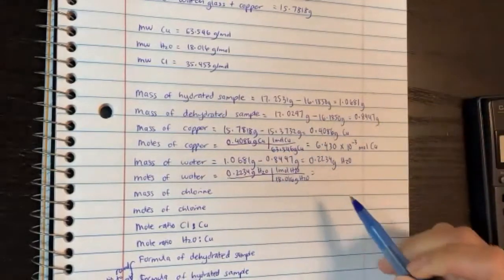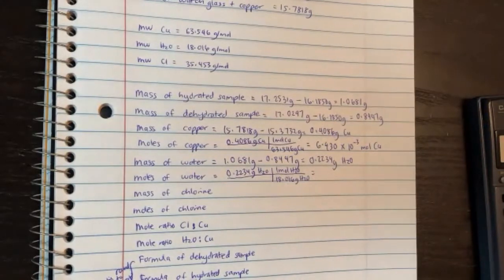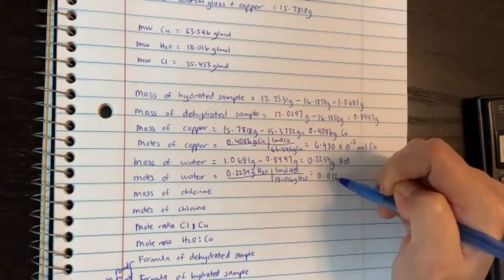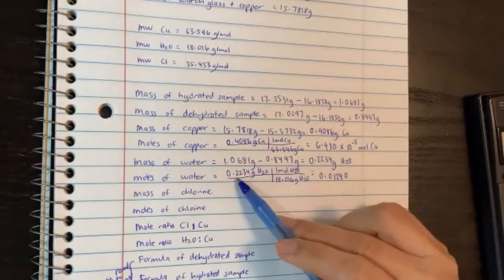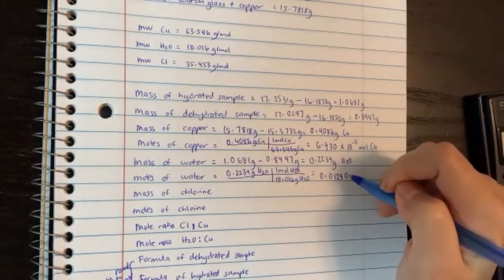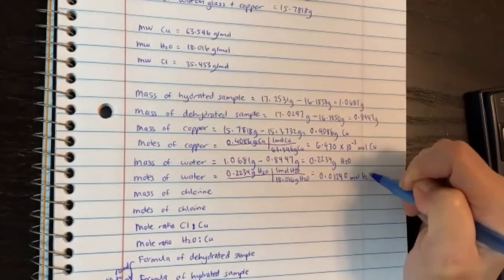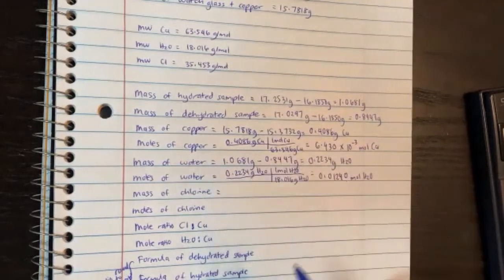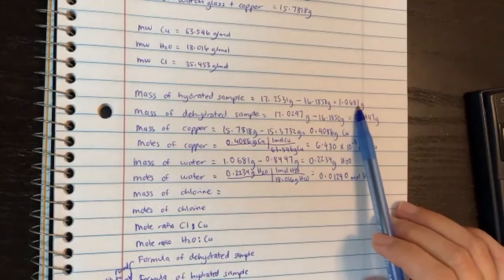And then let's get the moles here. 0.01240. I have 4 sig figs, keeping the 4th number here. 0.01240 moles of water.